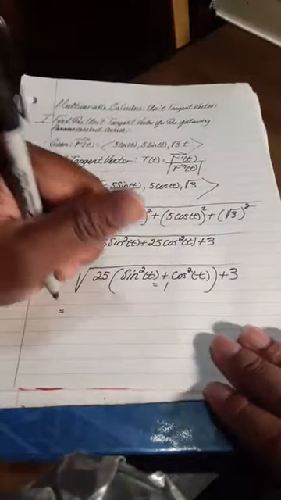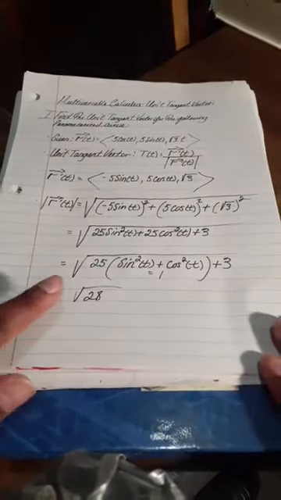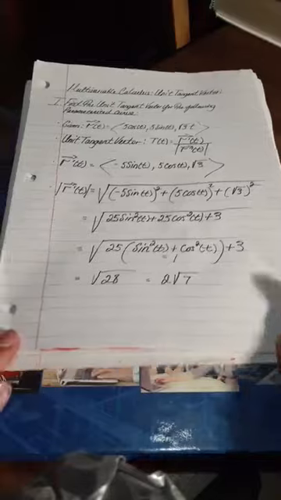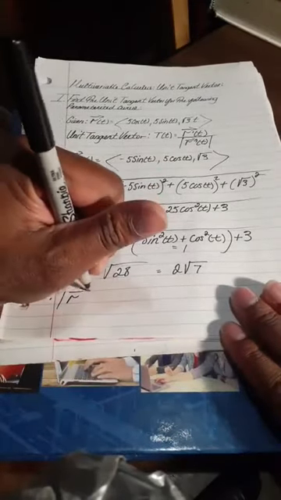So this is really nothing more than the square root of 25 plus 3, which is the square root of 28. Using prime factorization, we can write that as 2 times the square root of 7. Therefore, the magnitude of the first derivative of r of t is equal to 2 times the square root of 7.